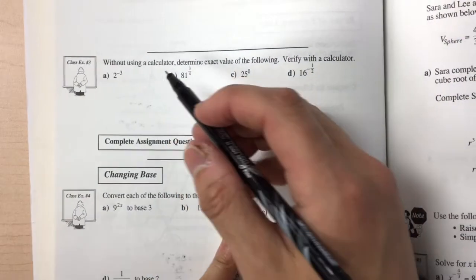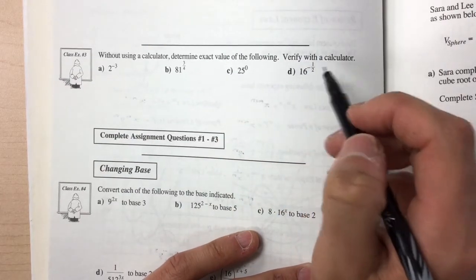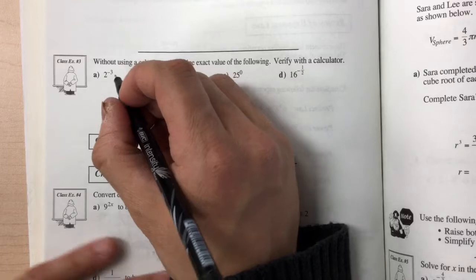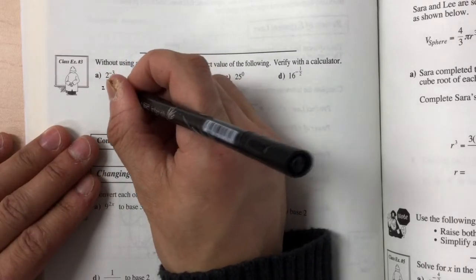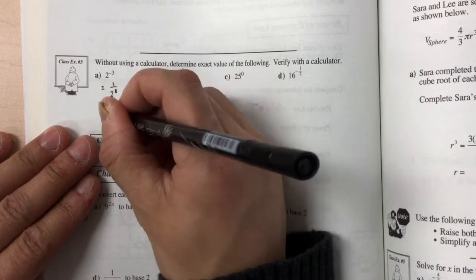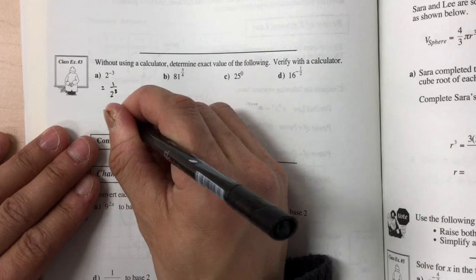Next, we want to, without using a calculator, determine the exact value of the following. We will then verify with a calculator. So 2 to the power of negative 3, we can express this as 1 over 2 cubed, and 2 times 2 times 2 is 8, so this would leave us with 1 over 8.